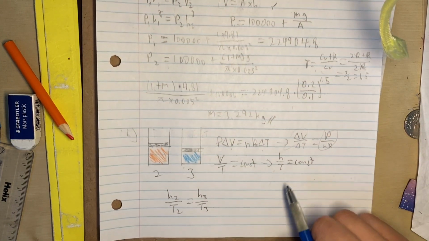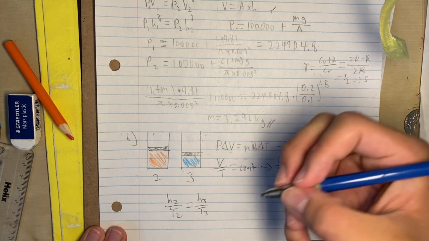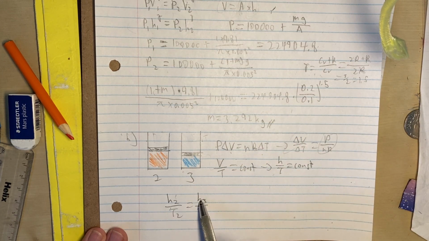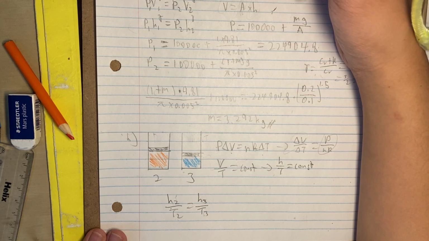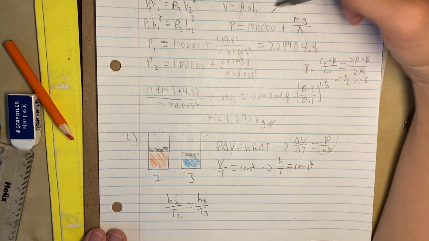Let's just make sure you can see all this. T3. So we have H2, we have H3. We're looking, we have H2. We don't have H3. T3 is actually the same as T1, and we don't have T2. But T2 we can find, because T2 is at the end of an adiabatic compression, and if you look back up here, we still have this equation up here.